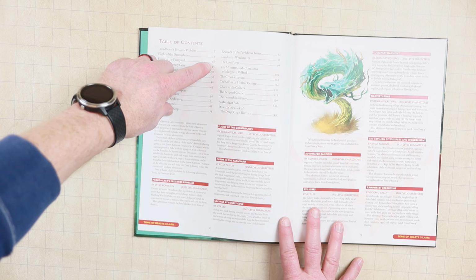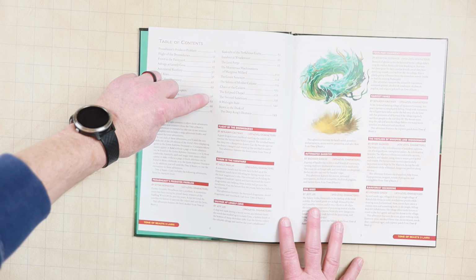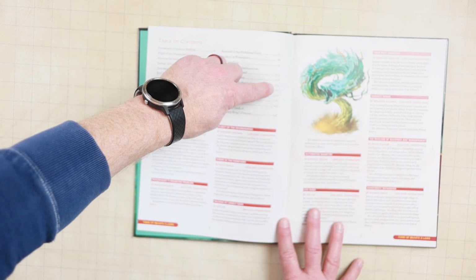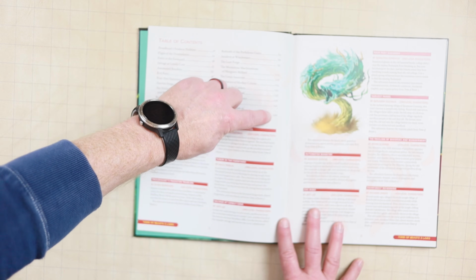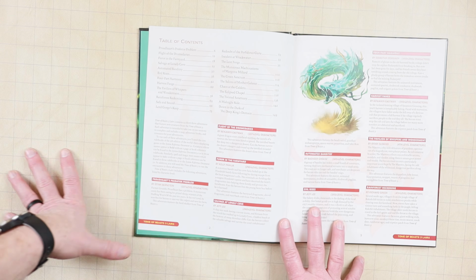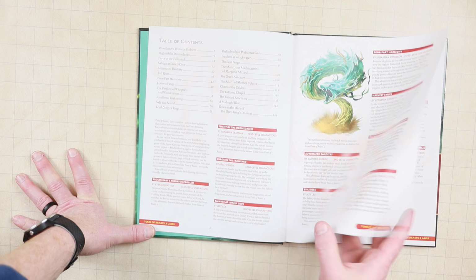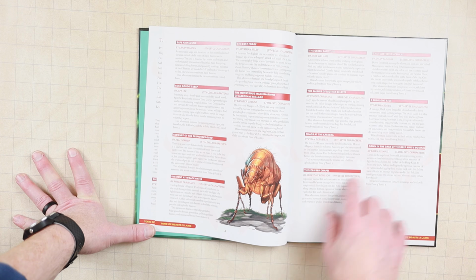21, 22, 23 adventures spanning level 1 through level 12.